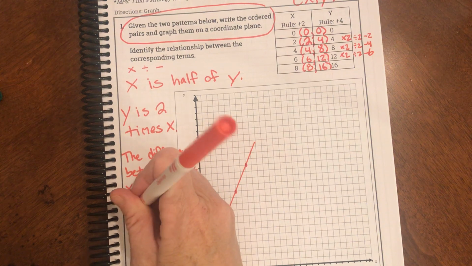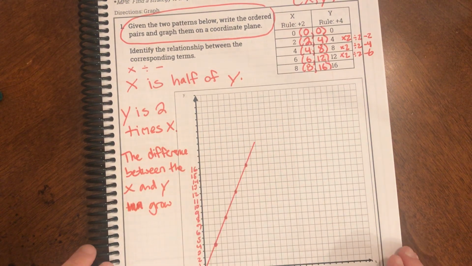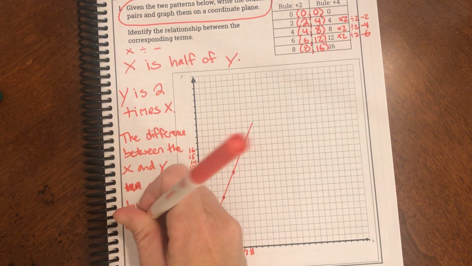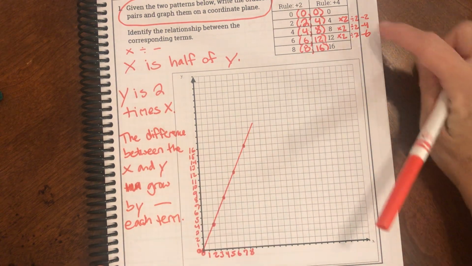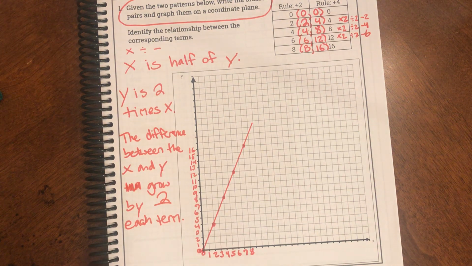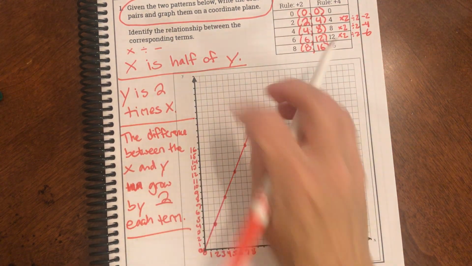terms, x and y grow. I should have looked at page 137 to help me. Grow by blank each term. So what do they grow by? They went from 2 to 4 to 6, so grow by 2 each term. And I'm done. So I had 3 different answers.